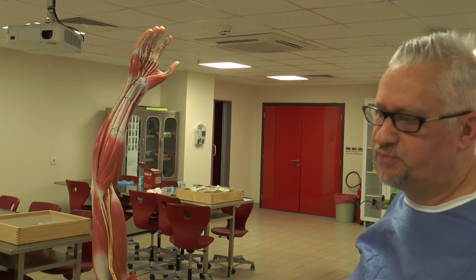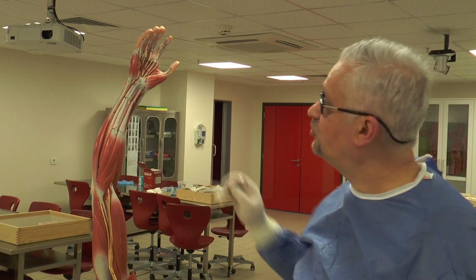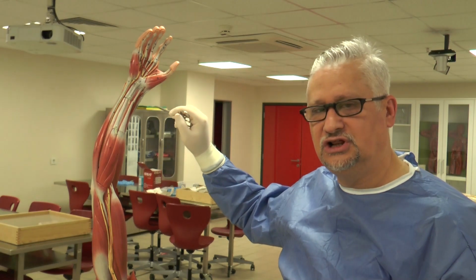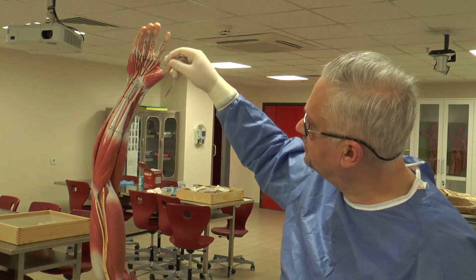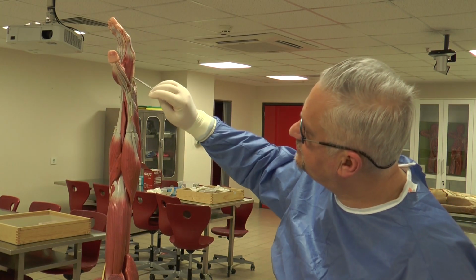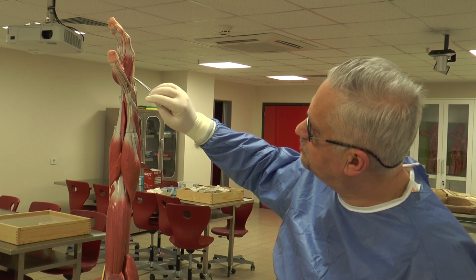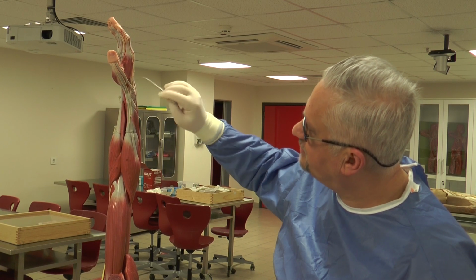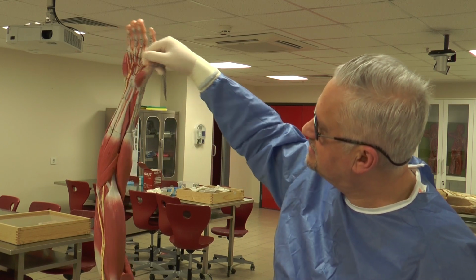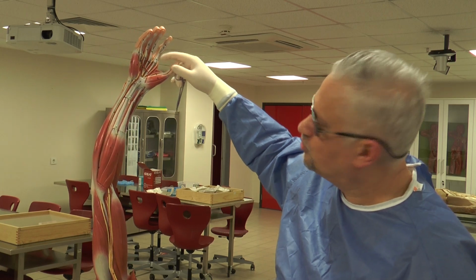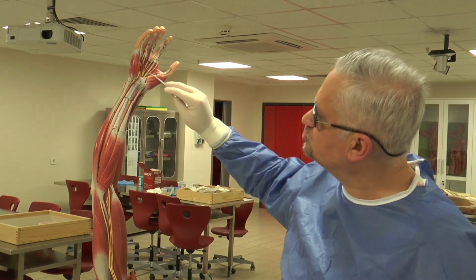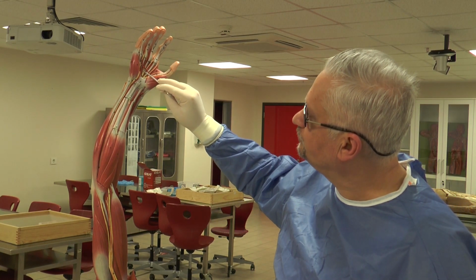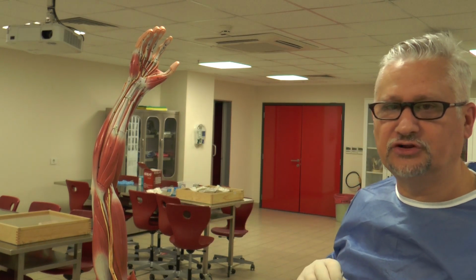And we also have a deep palmar arch. This palmar arch is primarily formed by the radial artery. So the radial artery, after it gives off the superficial palmar arch, goes through the anatomical snuffbox here and dives in between the first and second metacarpal bone, and at the deep layer, it forms a deep palmar arch. However, this deep palmar arch also gets a contribution from a branch of the ulnar artery.